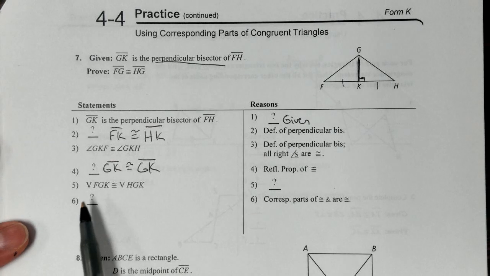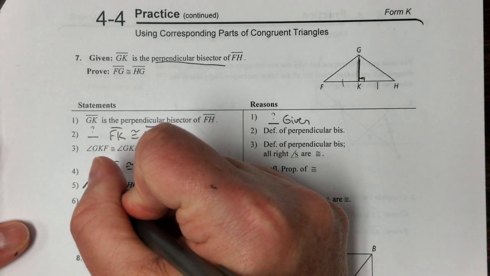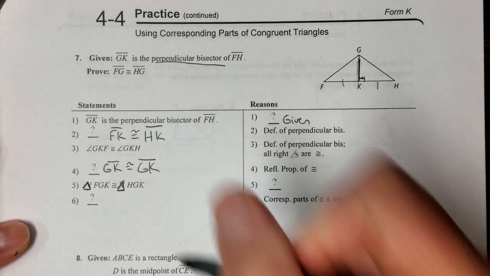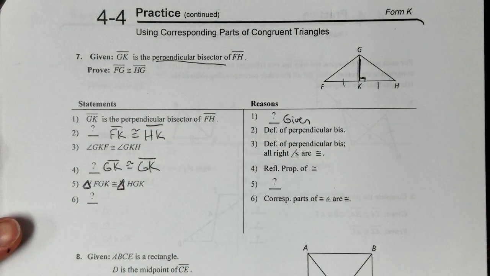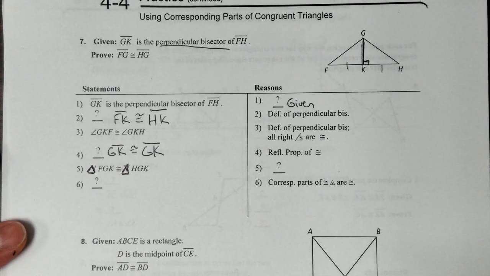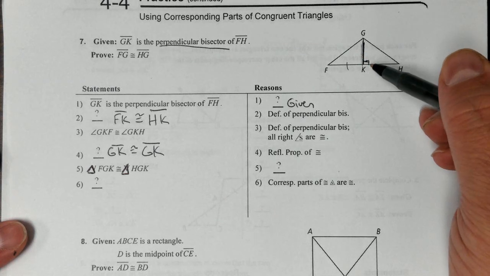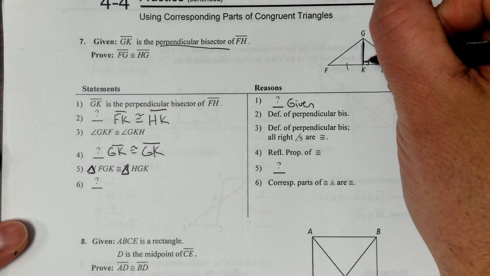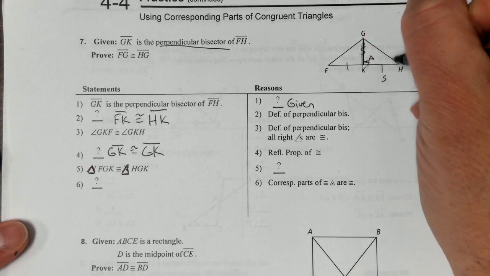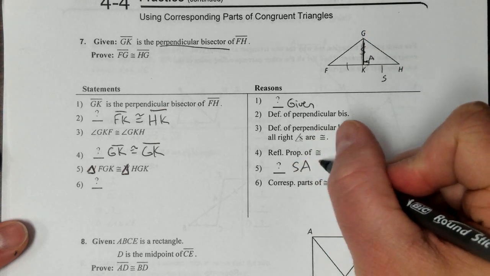And these little V's are supposed to be triangles, so on number 5, if you would update that to look like a triangle instead. And let's see, we've got an angle in the middle, which is a right angle, and here's a side and the reflexive side. So that would be side angle side.